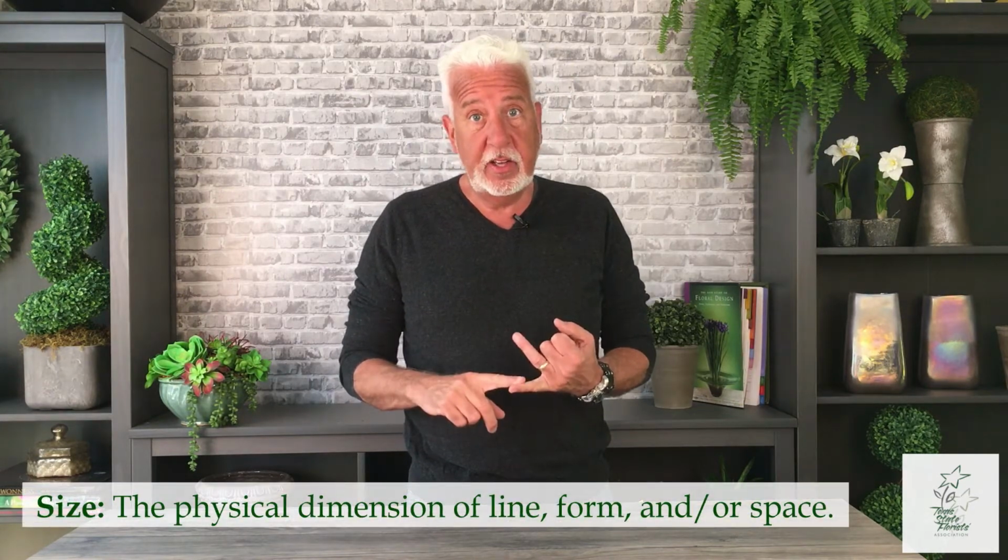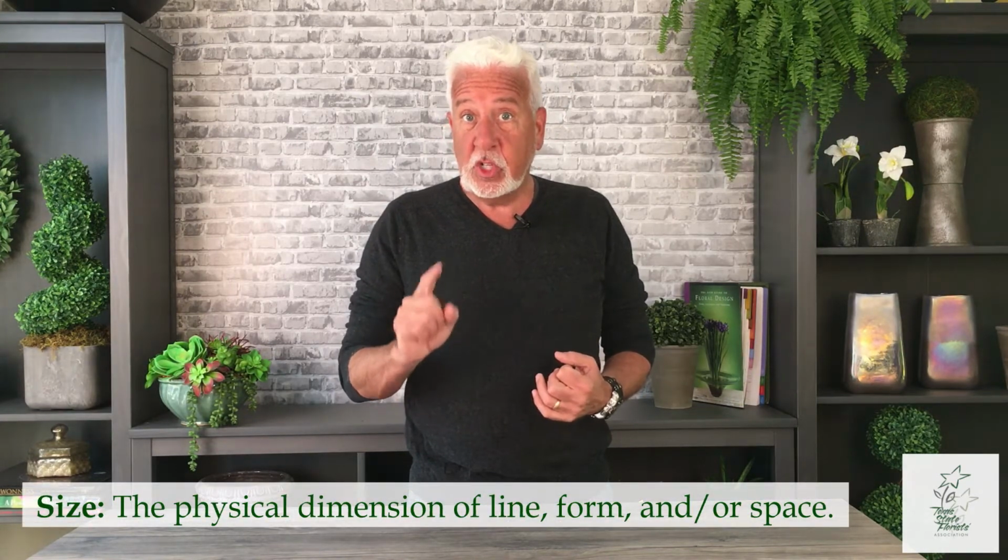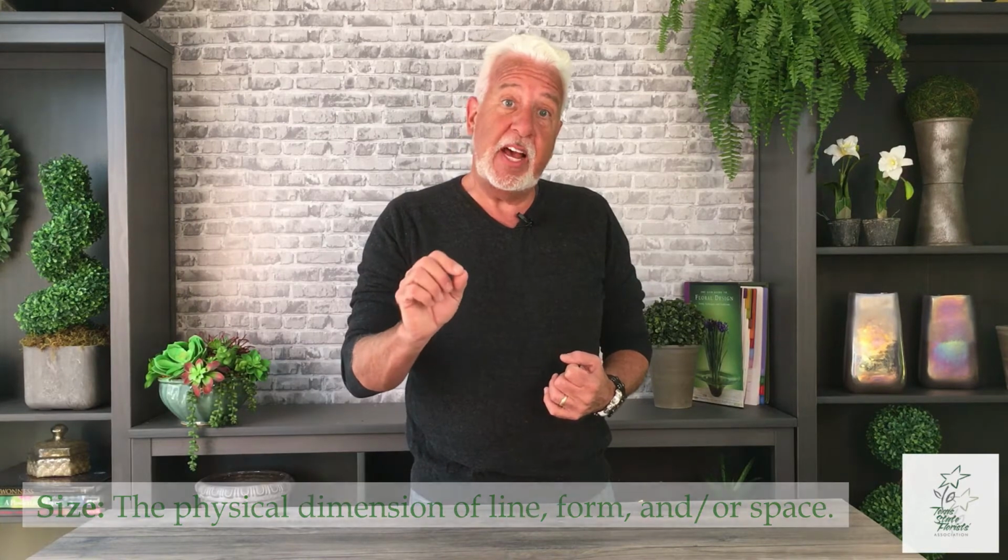So what is size as an element of design for us in floral design? Size is the physical dimensions of line, form, and or space, which are 3 of the elements we've talked about already in this series. If you're just joining us now, you might want to go back and review those other ones, because understanding line, form, and space in design will really help you to understand the element of size as we proceed.